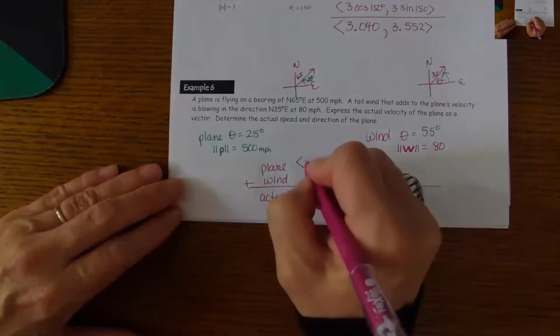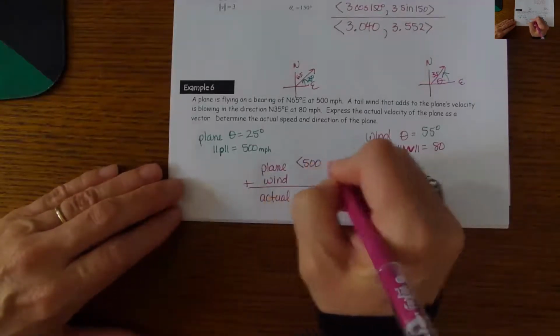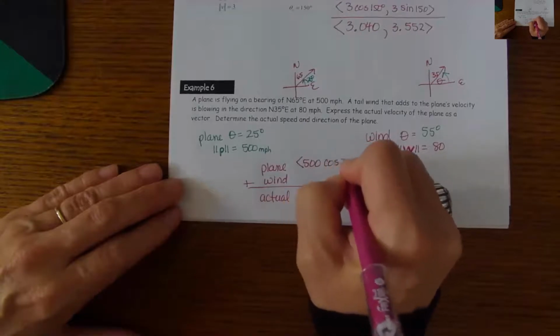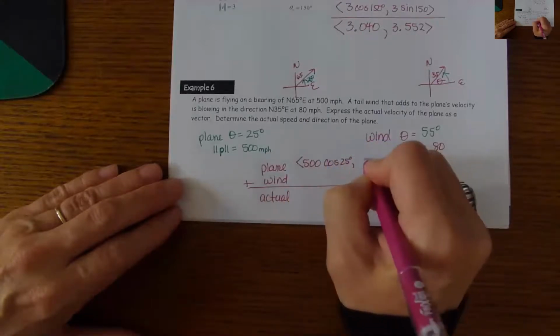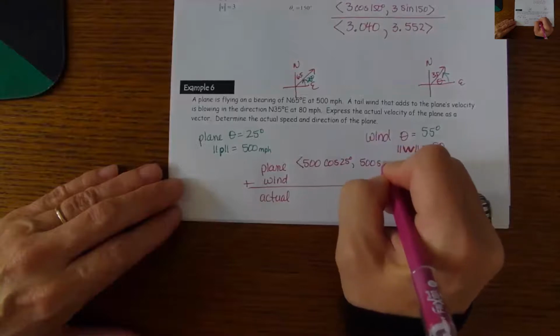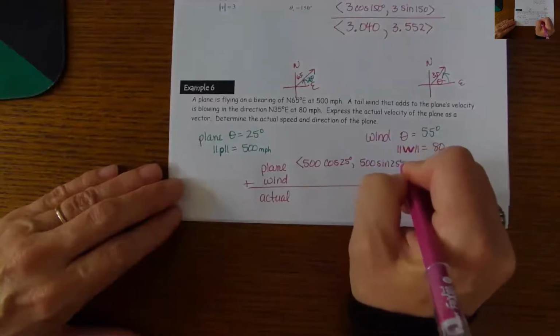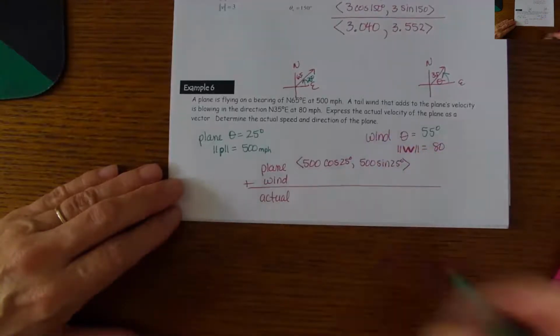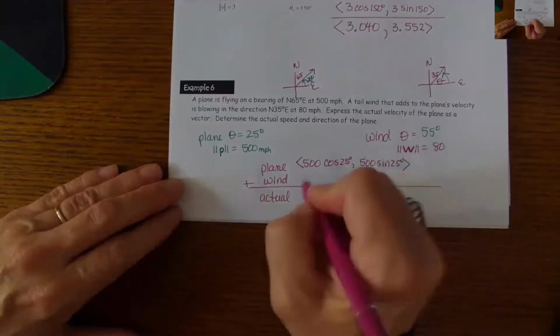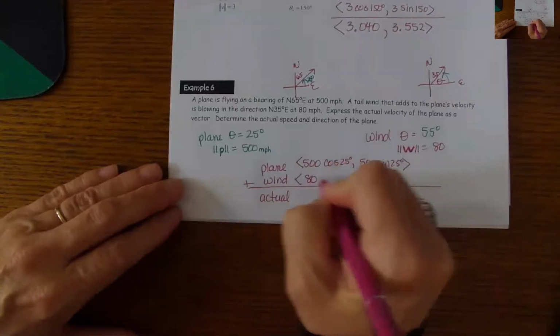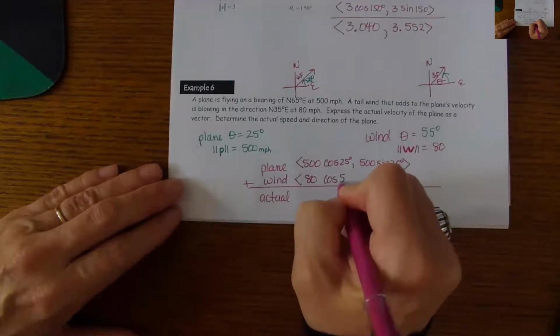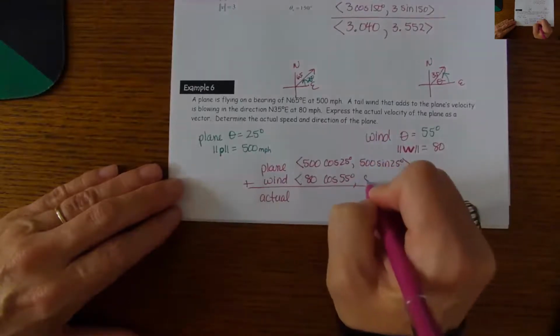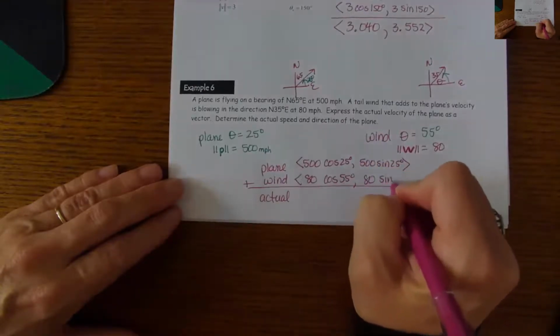So the plane is what? 500 cosine 25, 500 sine 25. And we're going to do the wind, which is 80 cosine 55, 80 sine 55.